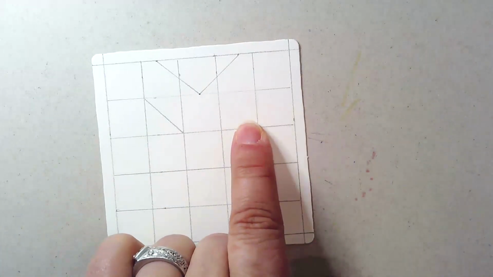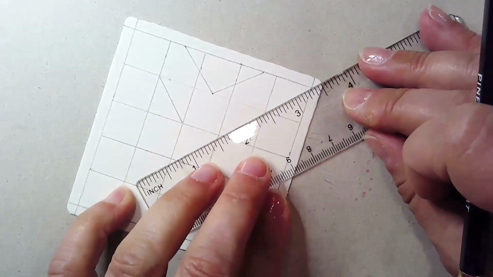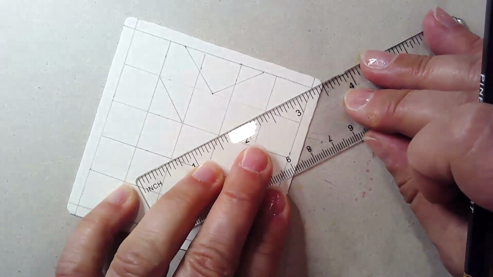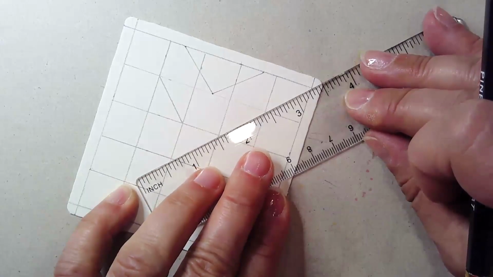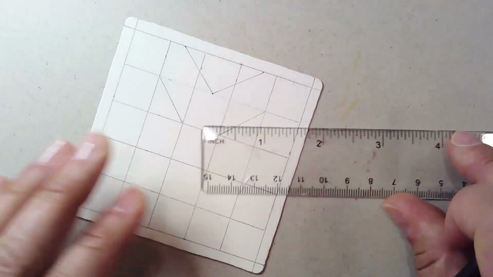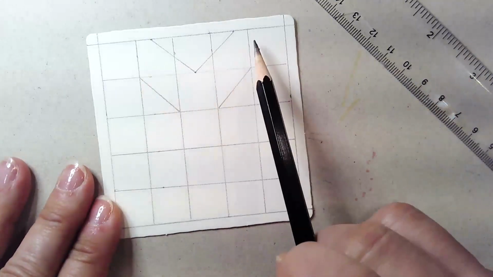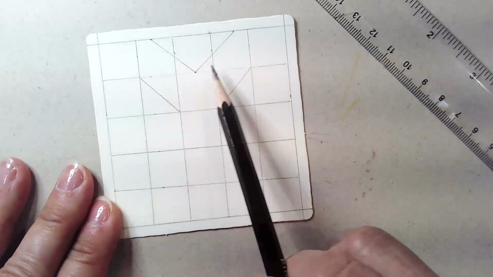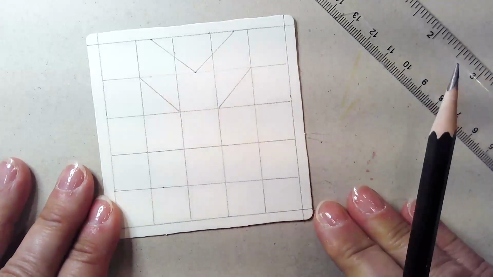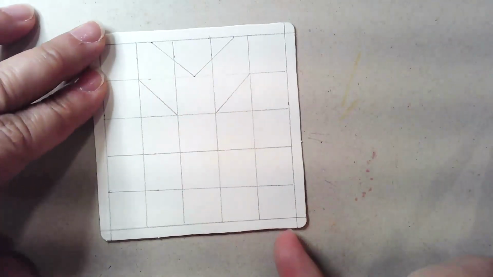And then we're going to go to the second box on the right, and go top right to bottom left to form that diagonal.